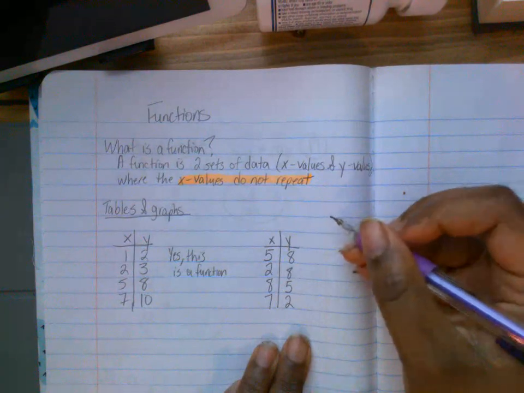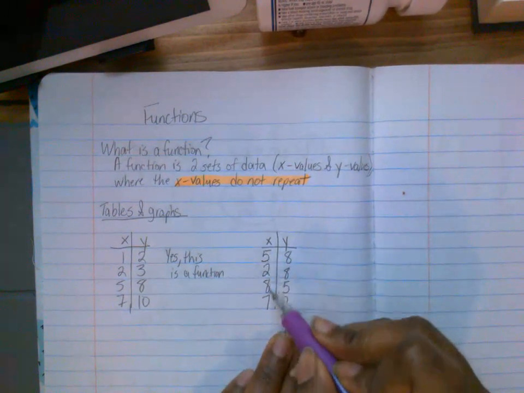Yes or no? Yes, it is because none of these x values repeat.